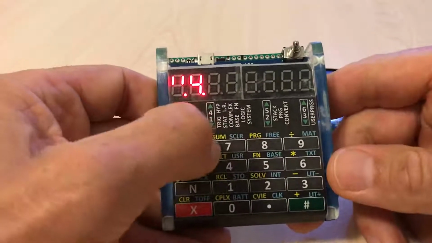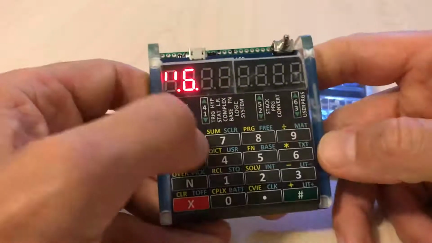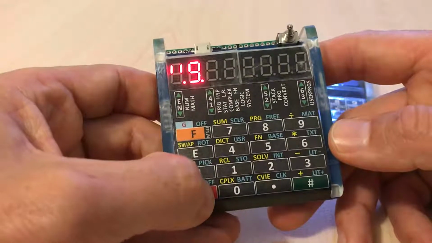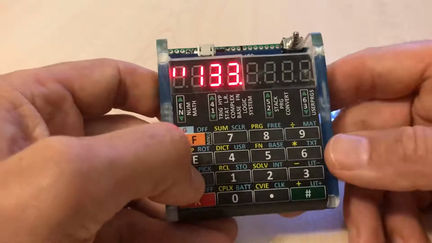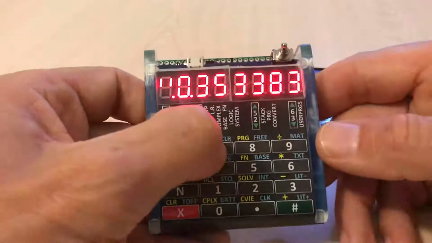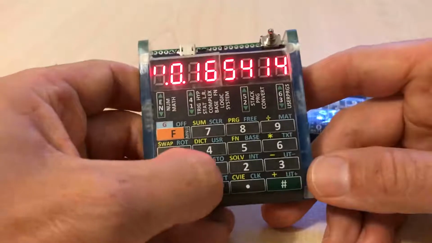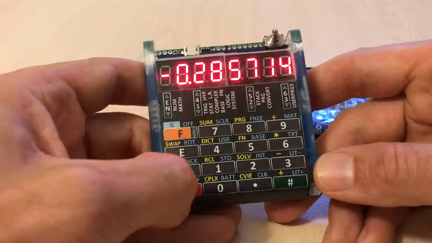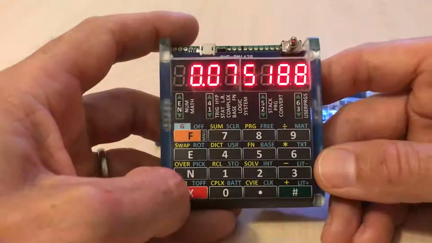So the first number is 1, then 4, 5, 6, 7, and you can calculate for instance the determinant, which is 133, and calculate the inverse matrix and see the elements of this inverse matrix. And you can flush the matrix to the stack if you would like to calculate with some numbers of the matrix. So that's a very simple but strong matrix function.